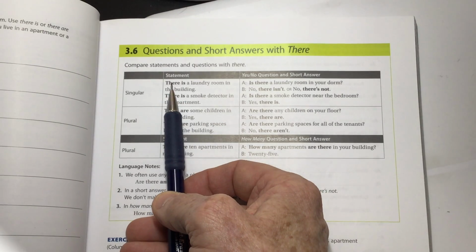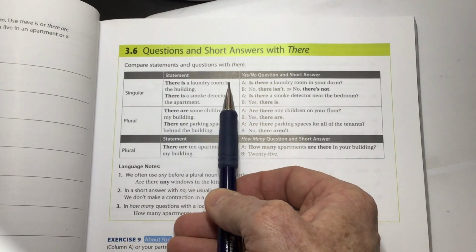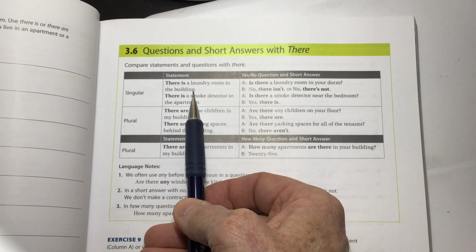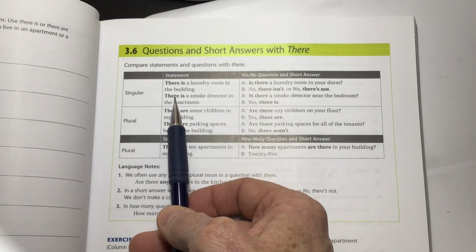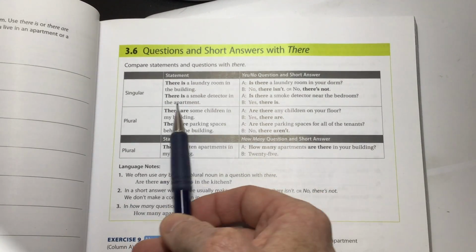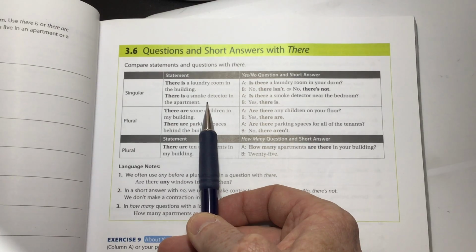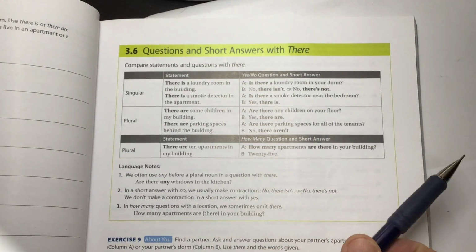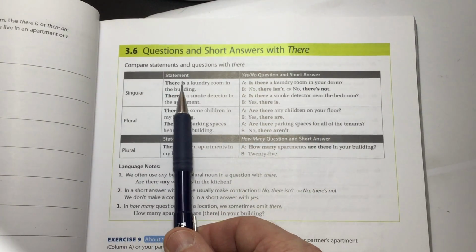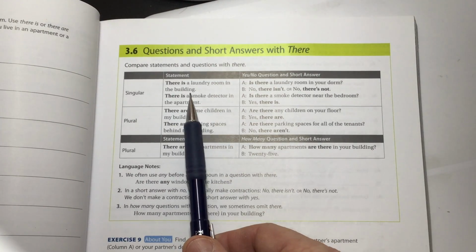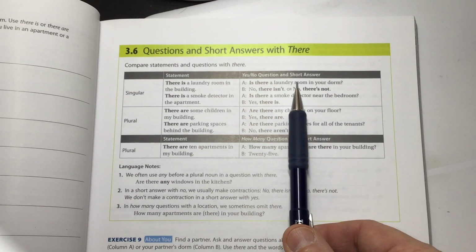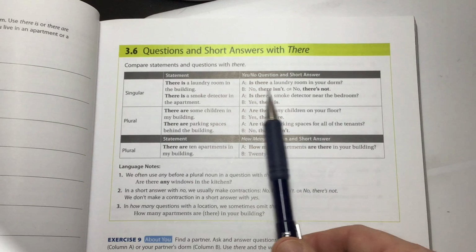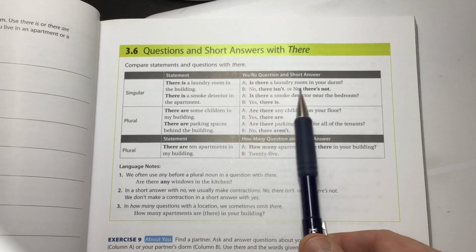Here's the statement. There is a laundry room in the building. Another statement. There is a smoke detector in the apartment. Now let's look at both of these together. Statement. There is a laundry room in the building. Is there a laundry room in your dorm? No, there isn't, or no, there's not.